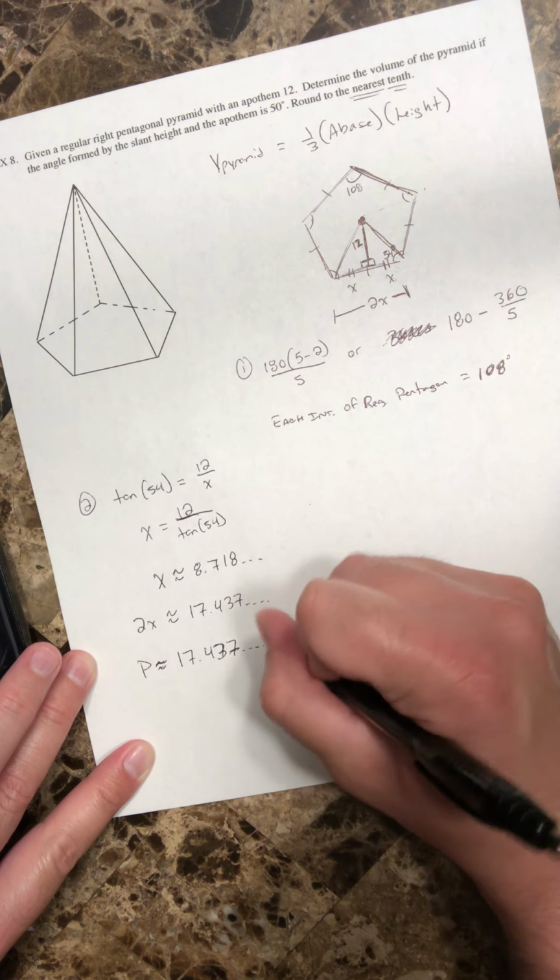Okay, so then we should be able to get the area of the base. So kind of number 3 in our work here, the area of the base would be equal to 1/2 the perimeter times the apothem, so about 1/2 of 87.185-ish multiplied by the apothem of 12.